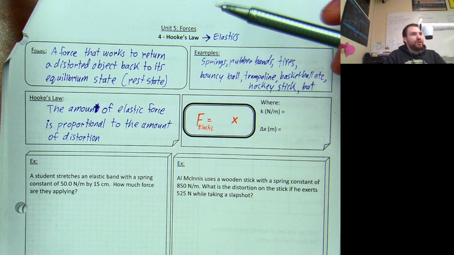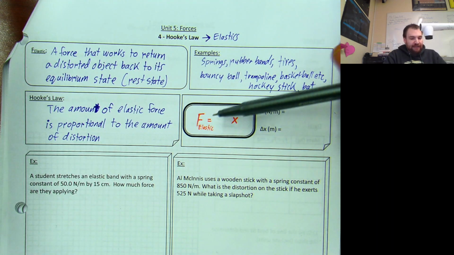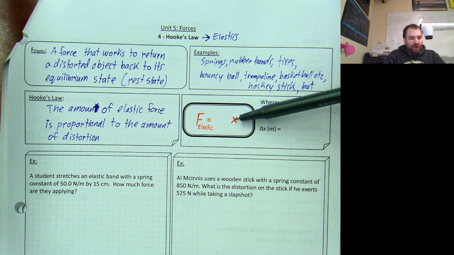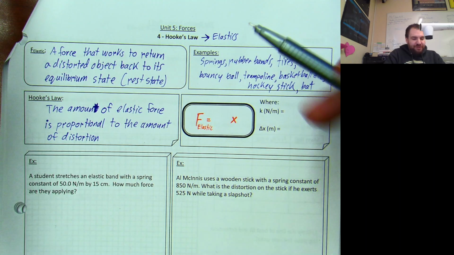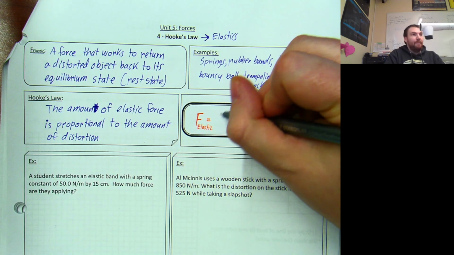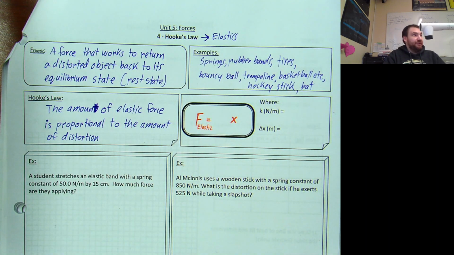So when things are proportional to each other, we say that the force elastic is directly equal to what we're going to call the distortion, up to some multiplier. Like we had with gravity. We said gravity was proportional to the mass. The more mass we had, the larger the force of gravity. And then we had that multiplier out front, big G, that adjusted it for us. Yes? You remember what I'm talking about?